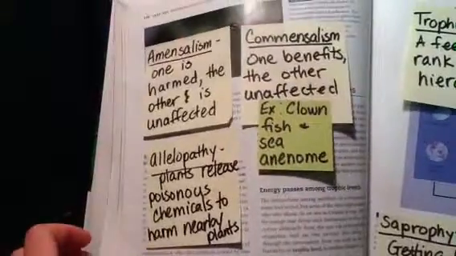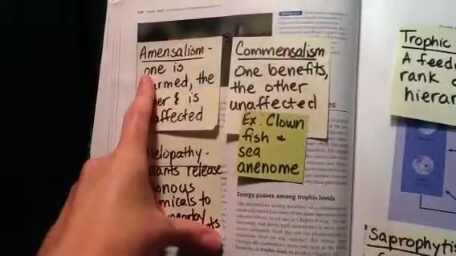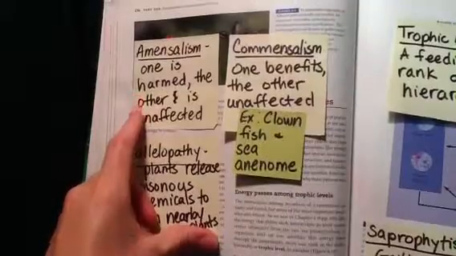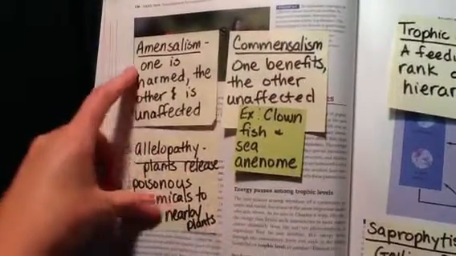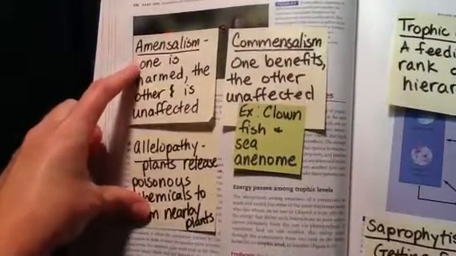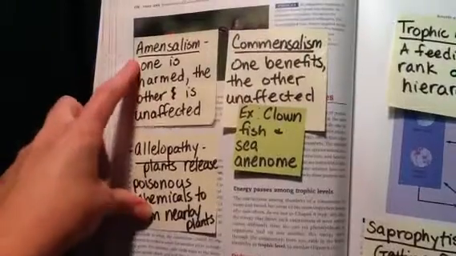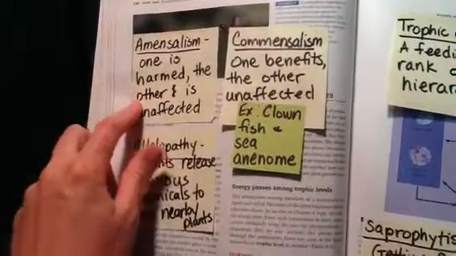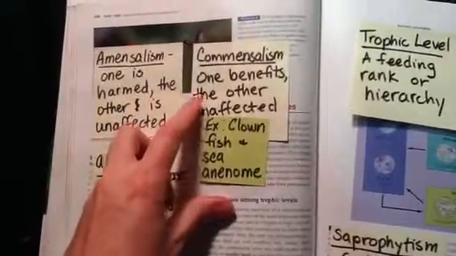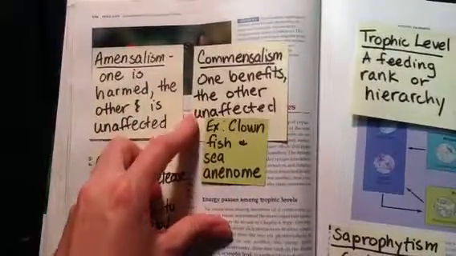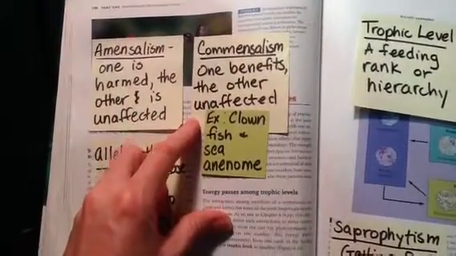Turning the page to 156, we have two other types of symbiosis. We have amensalism, where one species is harmed and the other is unaffected. This one is not very common, and it's hard to even find examples, but do make sure you know the definition. And then commensalism is when one species benefits and the other is unaffected.